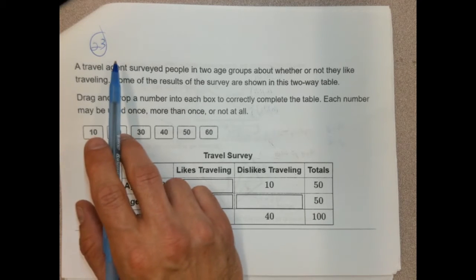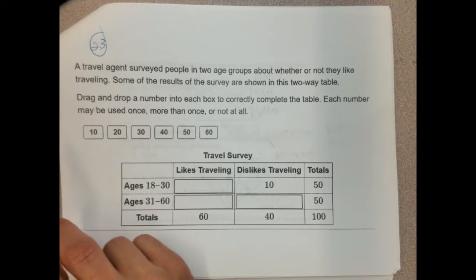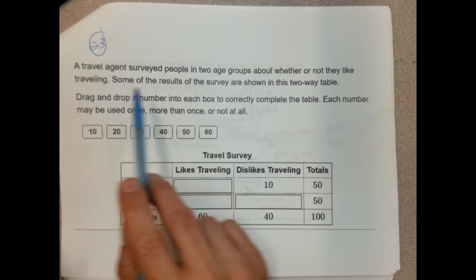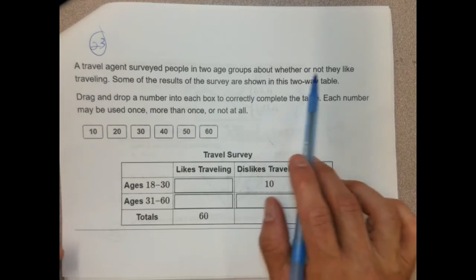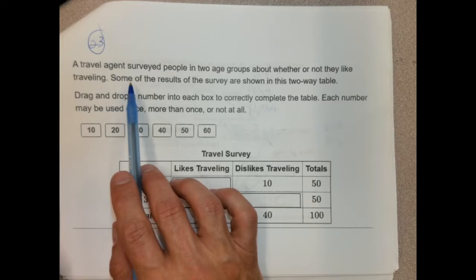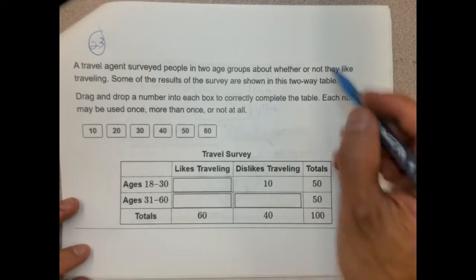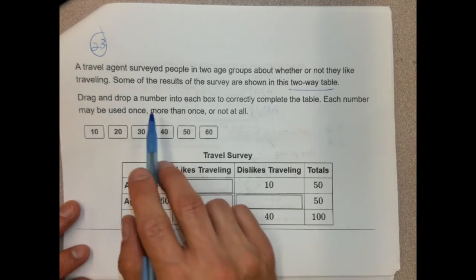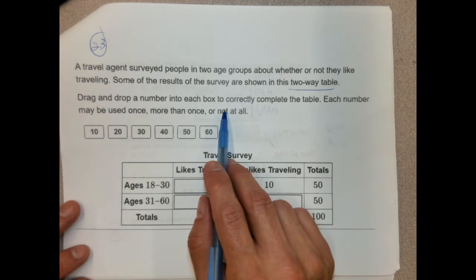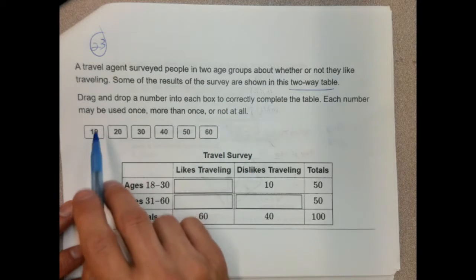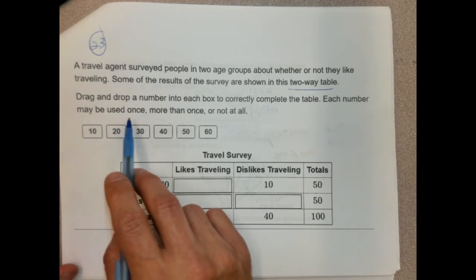This is number 23 in the spring 2019 Math MCAS. A travel agent surveyed people in two age groups about whether or not they like traveling. Some of the results of the survey are shown in this two-way table. Drag and drop a number into each box correctly to complete the table. Each number may be used once, more than once, or not at all.